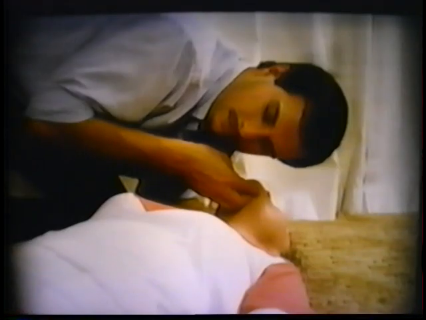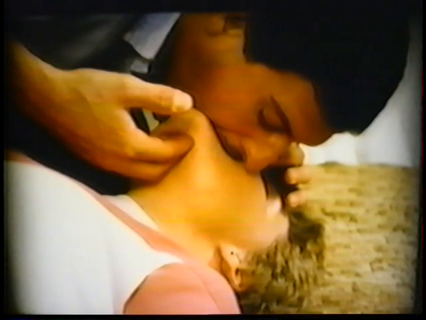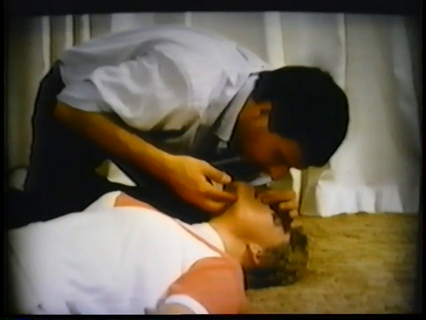Open the victim's airway using the techniques described earlier. Look, listen, and feel for air exchange. This check should take 3 to 5 seconds. If there is no sign of air exchange, attempt to deliver 2 slow breaths. If ventilations are unsuccessful, reposition the head, extend the jaw, and again attempt to ventilate.